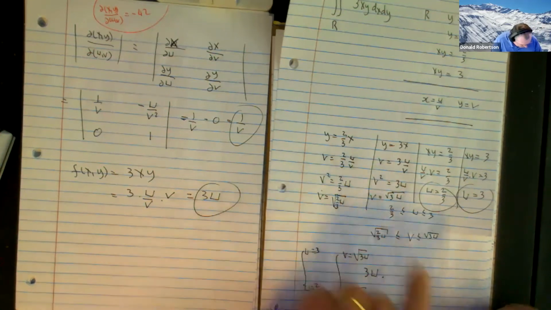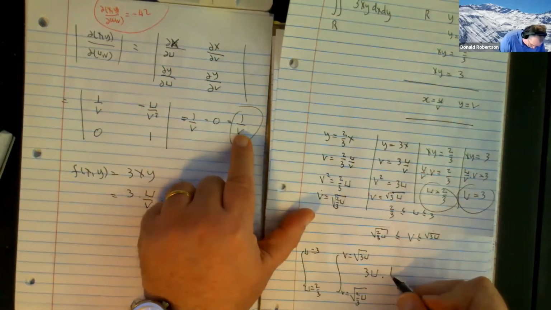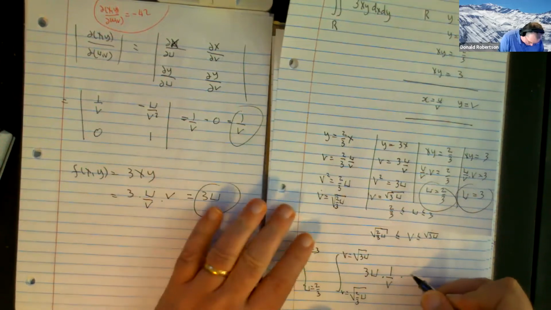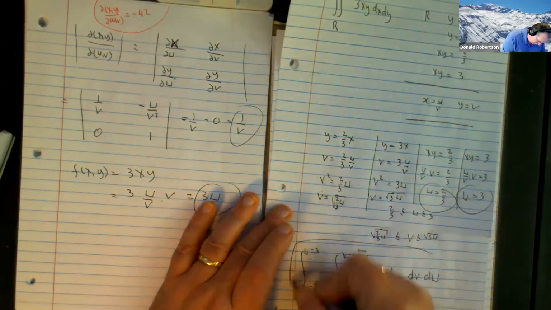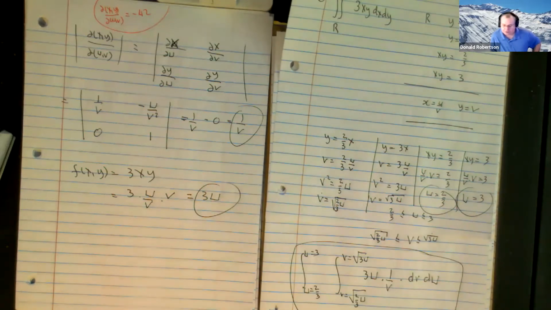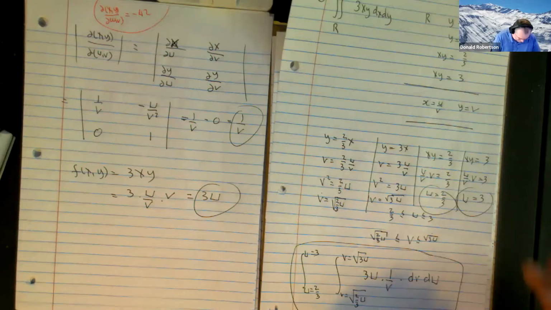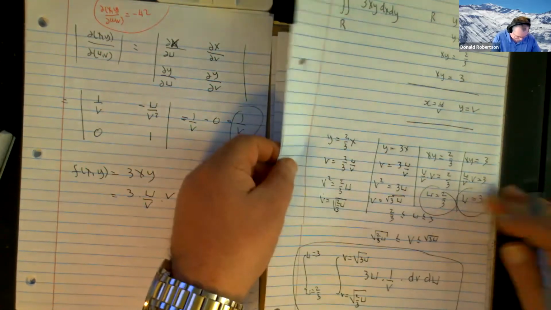The Jacobian is 1 over v, and then we're going to go dv and du. There is your double integral where everything uses u and v. And it's not pretty, but it works. And there are going to be some logs in it.